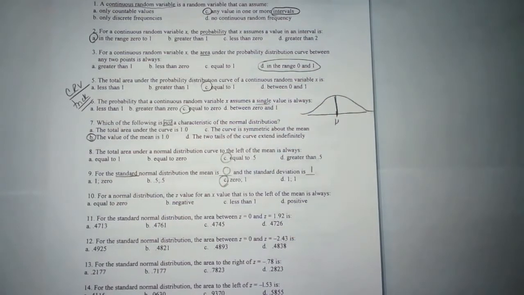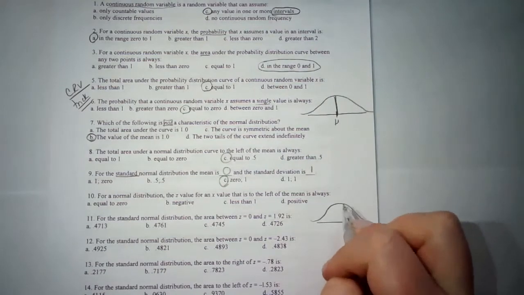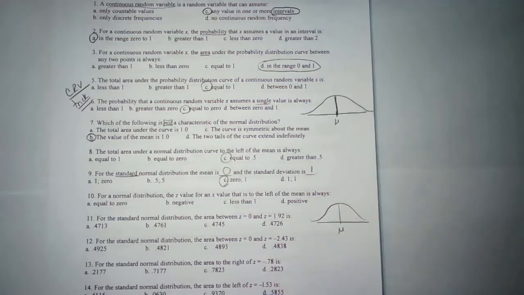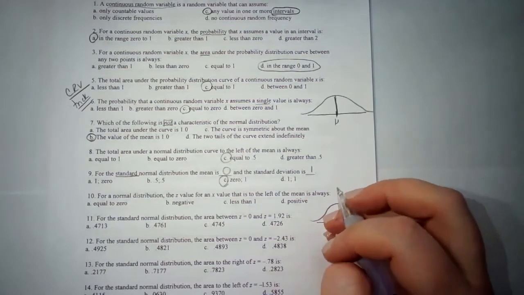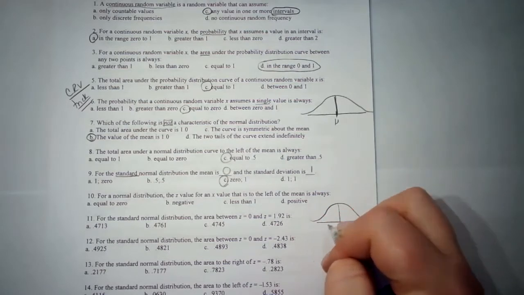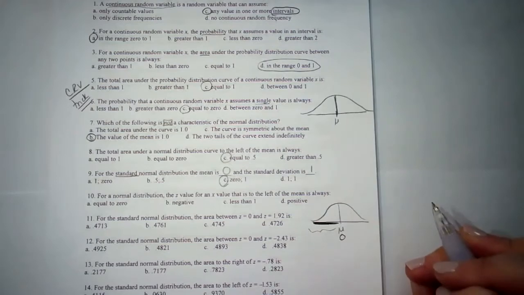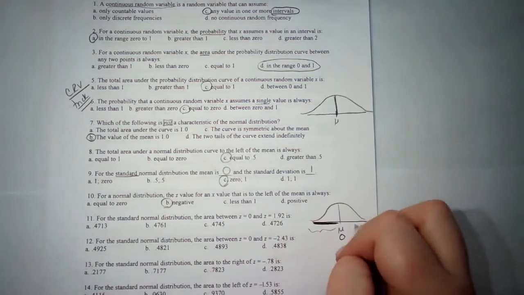Okay, so here we go again. Let's say we got a Z value. All right, here's our mean. For a normal distribution, the Z value for an X value that is to the left of the mean, if we're talking about Z, then the mean is 0. What are all these values on the number line to the left? They're going to be negative. And then all the values on the number line to the right are going to be positive.